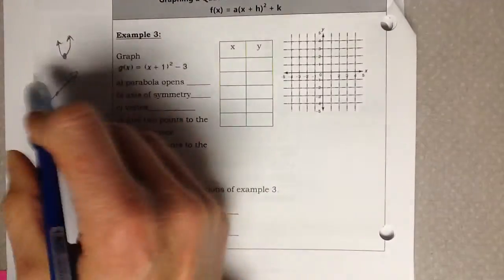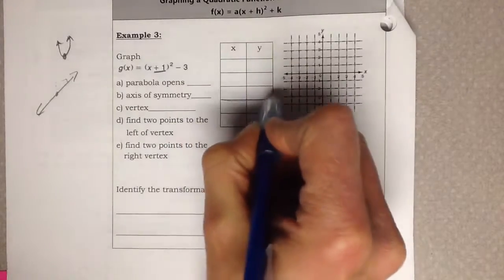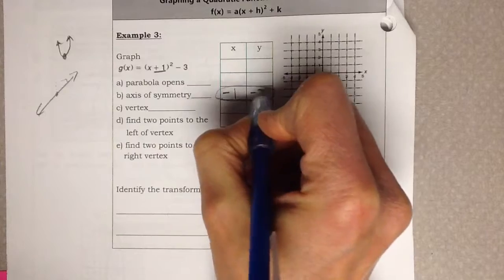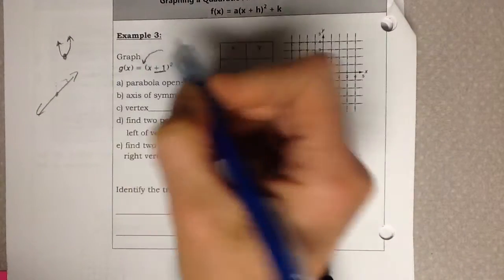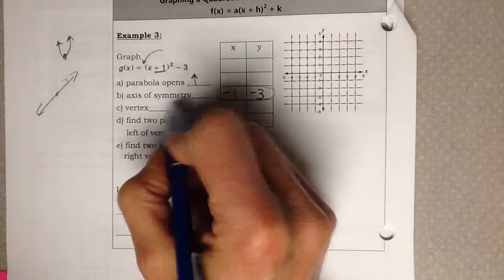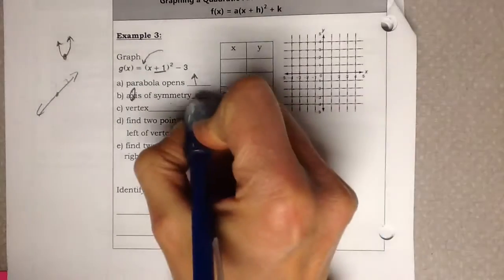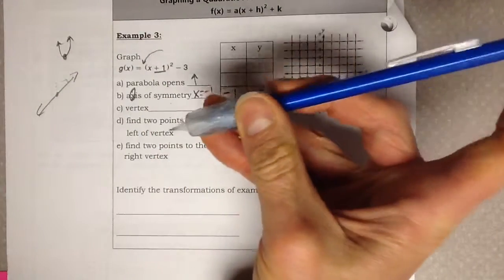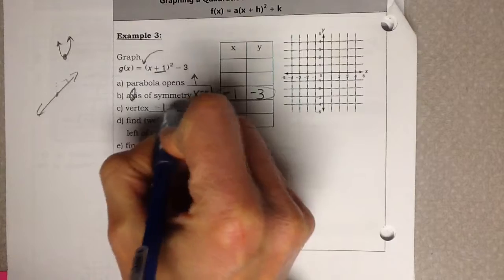with the vertex. So if you're in vertex form, again, we take the opposite of this, and we're going to put the vertex form right in the middle. And I'll tell you why in just a minute. So this is going to be negative 1, negative 3. Now, because this is positive right here, the parabola opens up. Our axis of symmetry is always, think of axis, that has the x in it. So we're going to say x equals negative 1. Our vertex we identified as negative 1, negative 3.